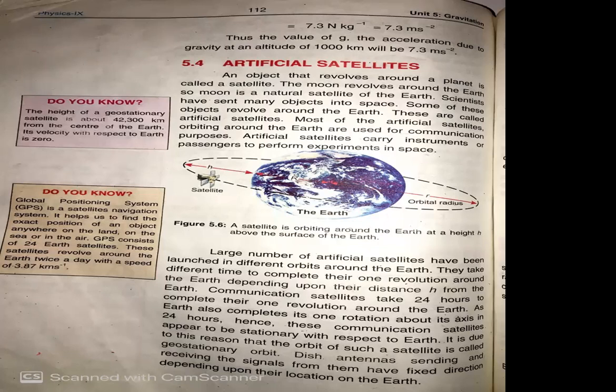The Earth revolves around its own axis, and the Earth also revolves around the Sun. It takes 24 hours to complete one revolution around its own axis, but when it revolves around the Sun, it takes 365 days.